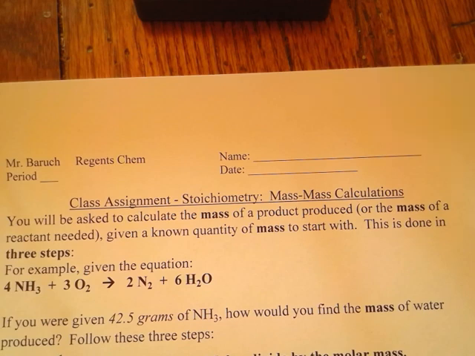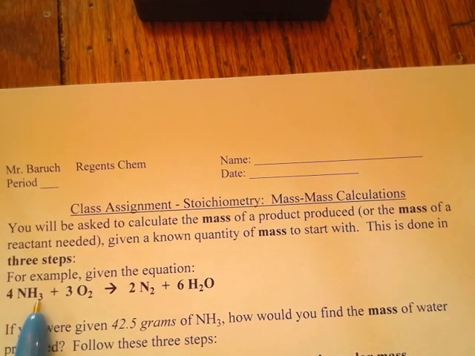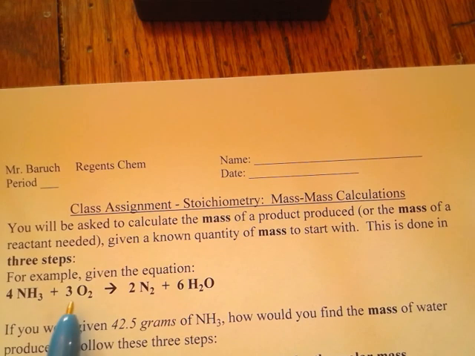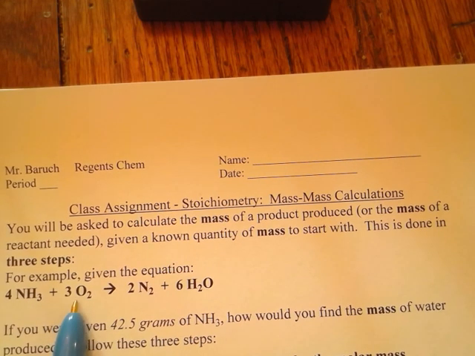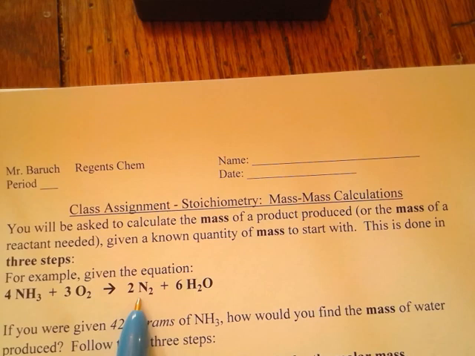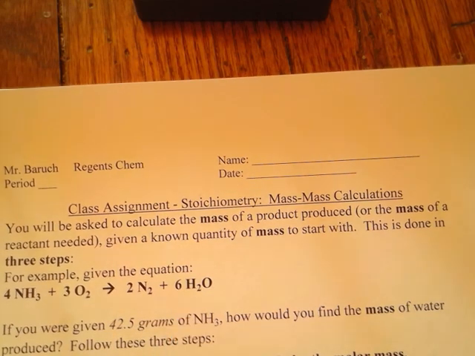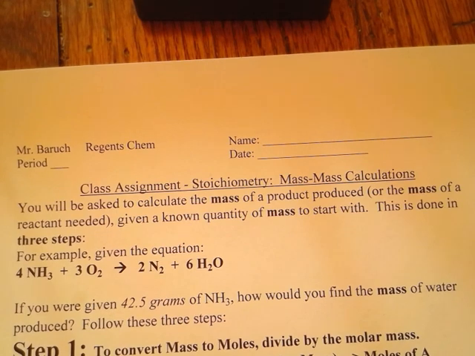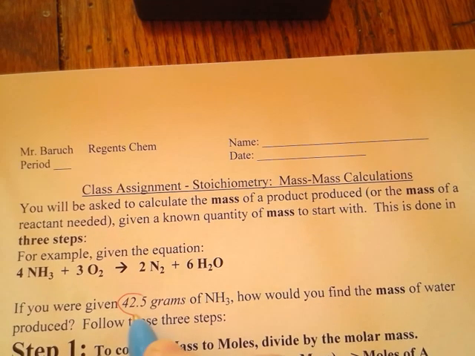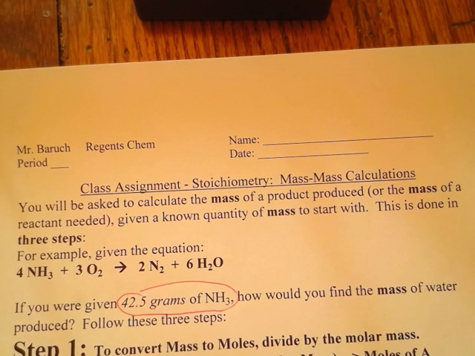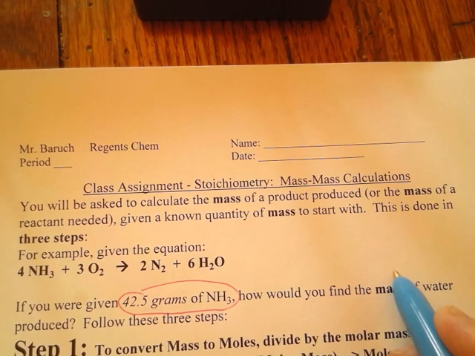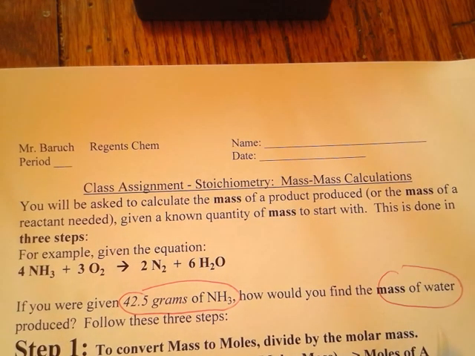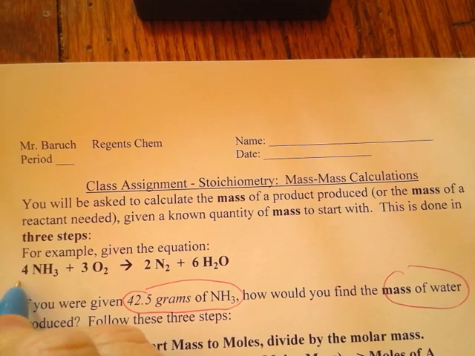So once again, I'm going to be using this example. If I had 4 moles of NH3 or 4 moles of ammonia, and I added exactly 3 moles of oxygen, I would make 2 moles of nitrogen and 6 moles of water. So the question is, if I gave you 42.5 grams of ammonia to start with, how many grams, or what is the mass of the water that would be produced? So starting with this, I want to know how many grams of this I'm going to make.